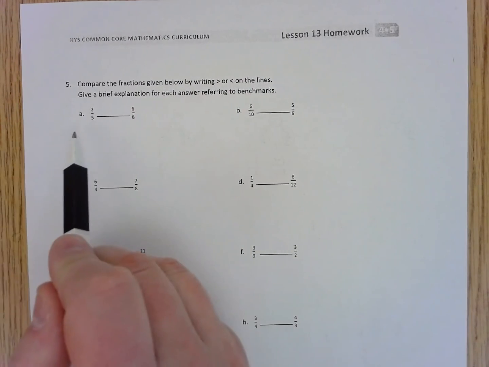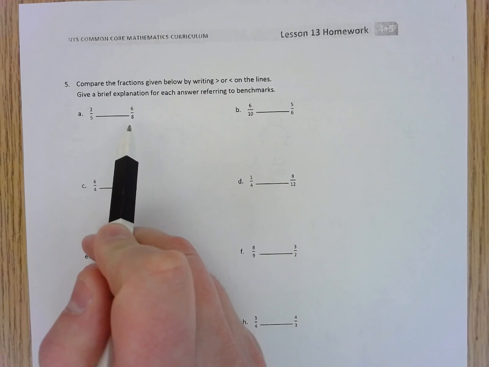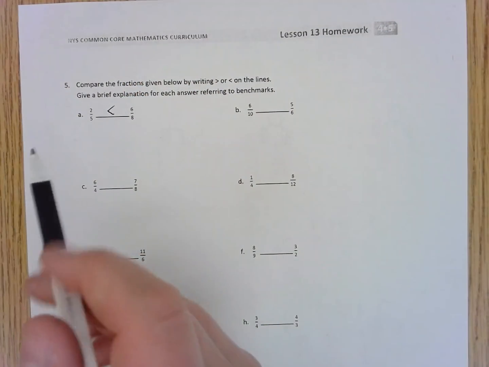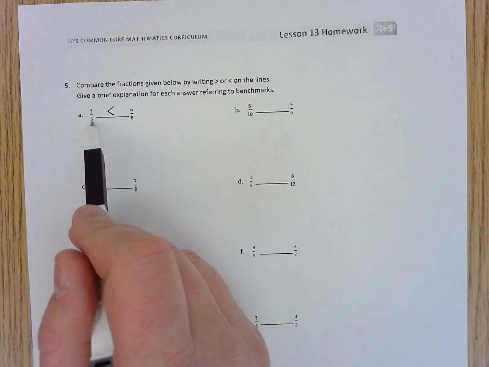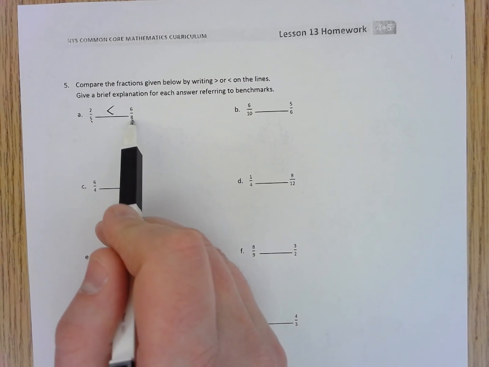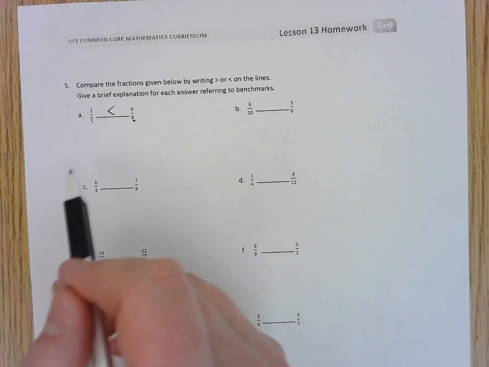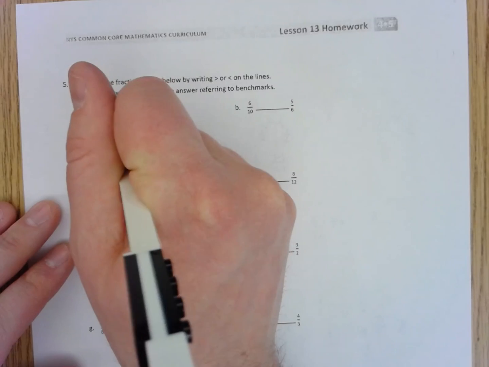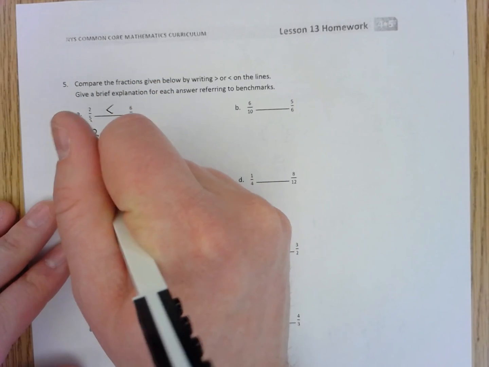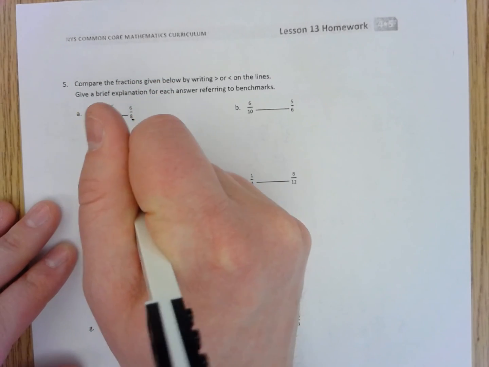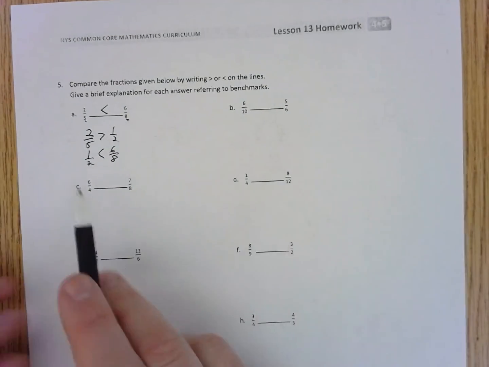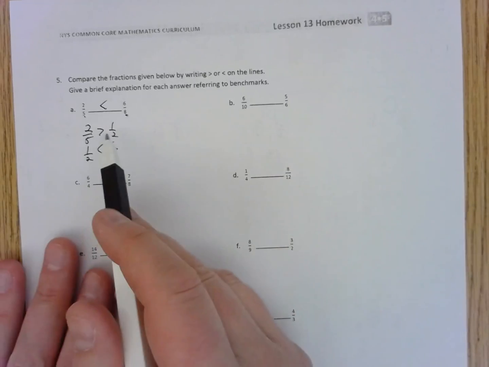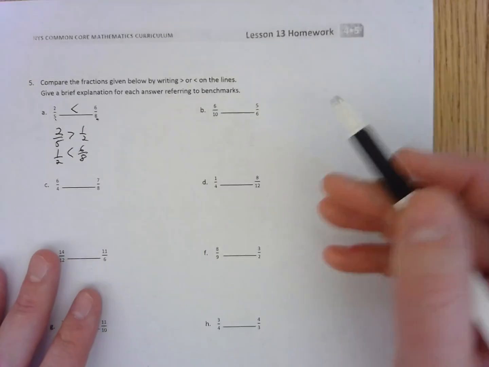So if we look here, 2/5 compared to 6/8, we know that 2/5 is less than 6/8 because I would say 2/5 is less than 1/2 and 6/8 is greater than 1/2. So they just need to write something. They could just do 2/5 is less than 1/2 and 1/2 is less than 6/8. So they could just do something like that to show me that they're having an understanding with the benchmarks. They could use words, I don't care, but there needs to be something here.